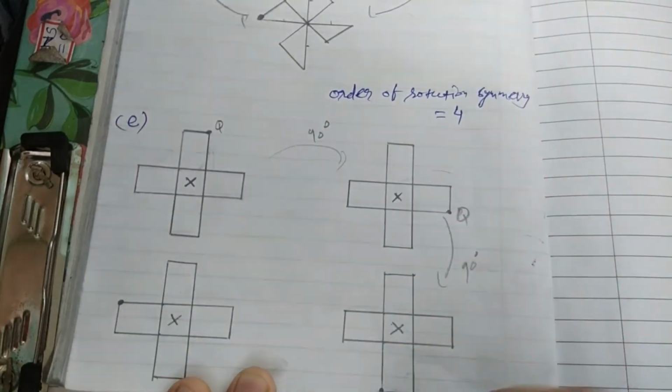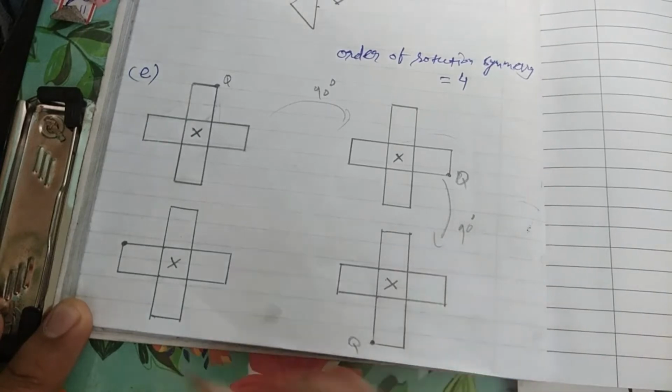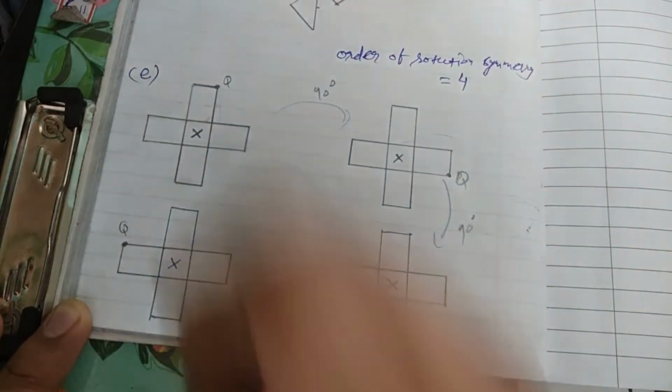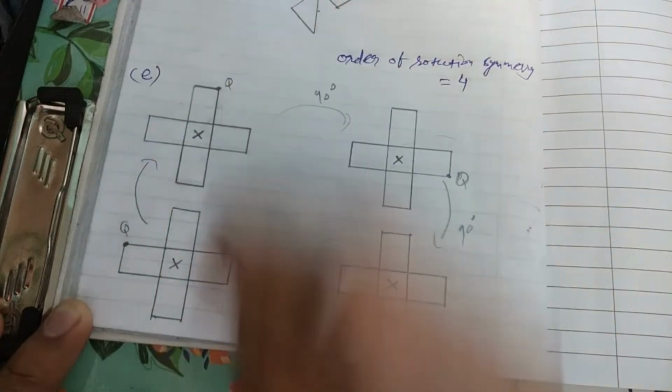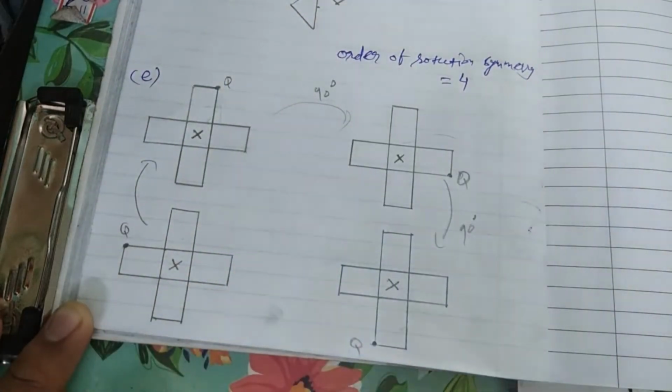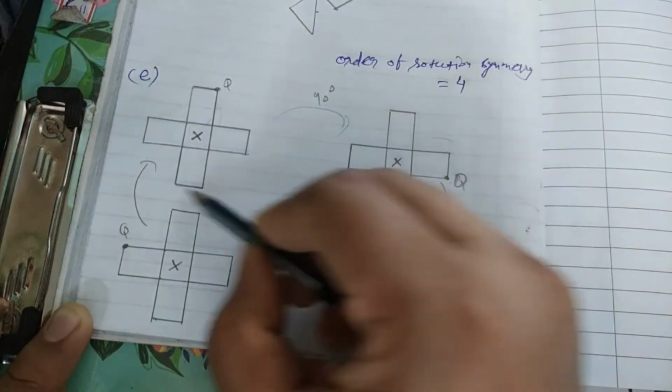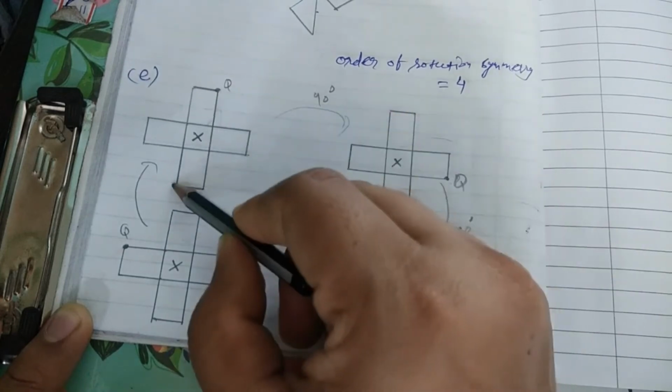In this position, that is Q. Here, again we will rotate in such a way that Q comes in this position, that means here it is Q, and again we will rotate, we will get exactly the same shape. Again Q, rotate in such a way that it gets here. Now again rotate in such a way that the point comes here.